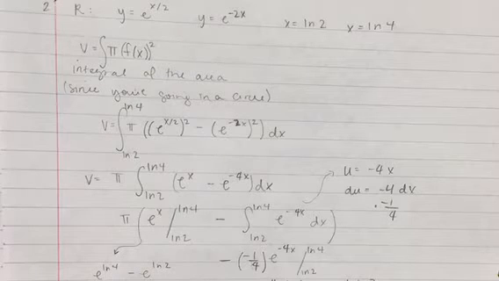So for number 2, we're going to be using the washer method to find the volume between y equals e to the x over 2 and y equals e to the negative 2x. So in order to find the volume of the functions, you are going to be integrating the area. And for a washer method, your equation is pi f of x squared because you're going in a circle.